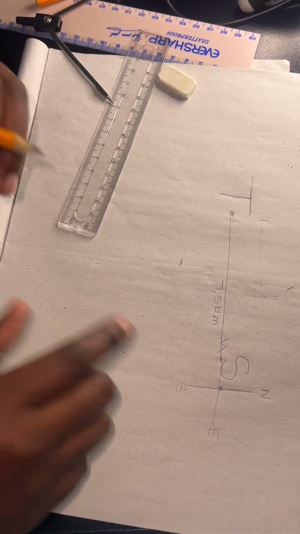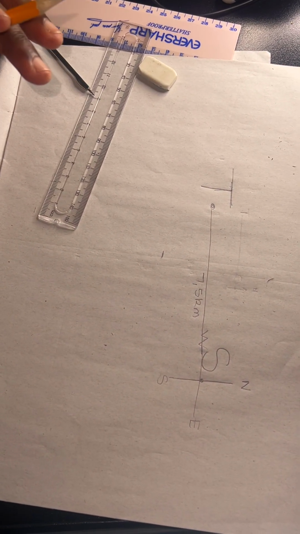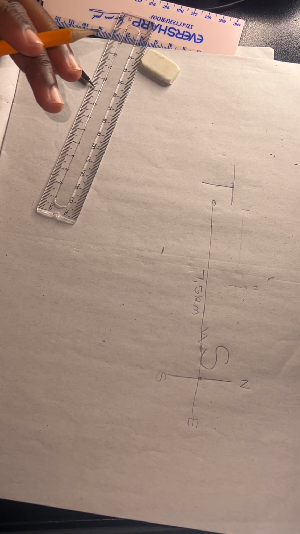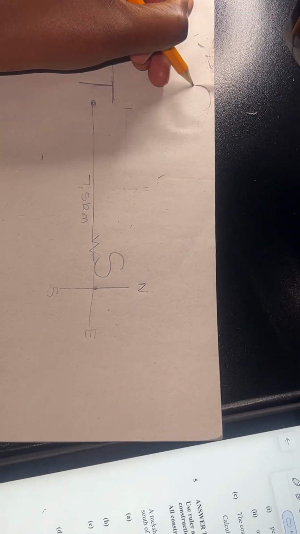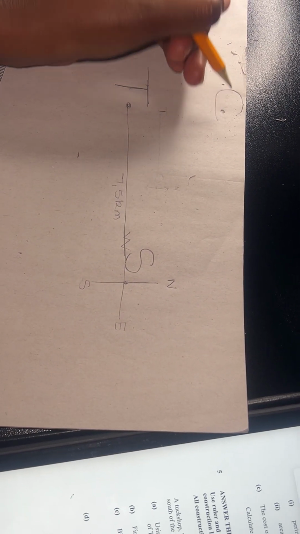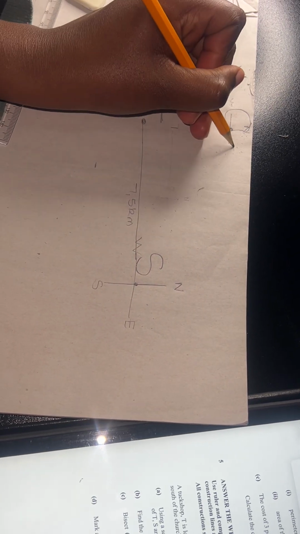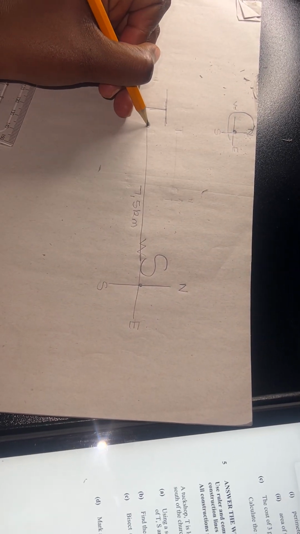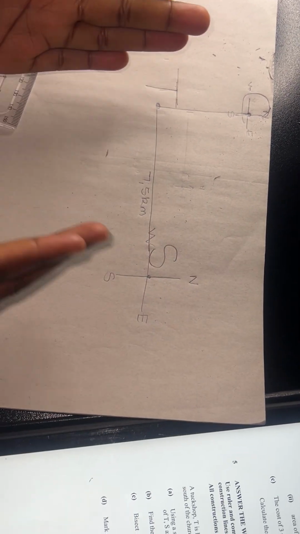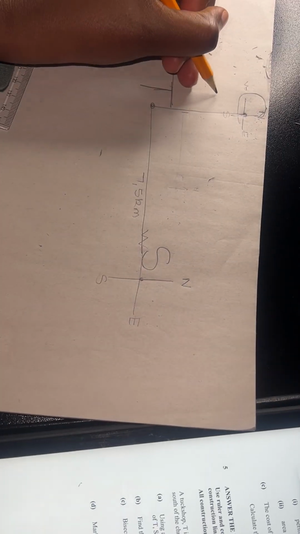Right. Then after that, we're told that we have a church. We're told that the tuck shop is also 5 kilometers due south of the church. Right. So, which means the church is above T. So, we have a church there. There is our church. Right. So, the church, put the compass points north, west, east, south. So, that is why I'm saying that T is below. So, we are connecting there our church, tuck shop, and S. And the distance is what?